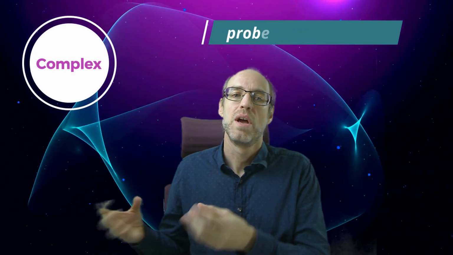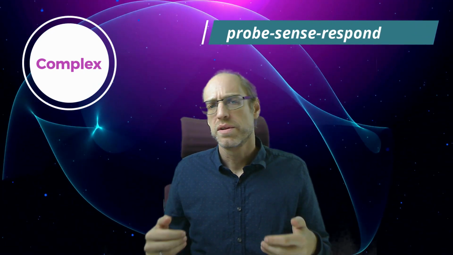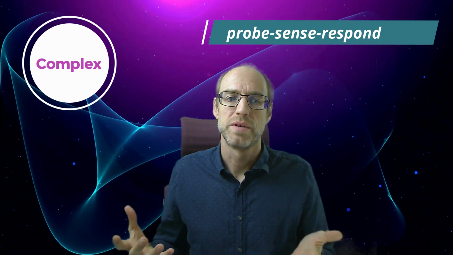In the complex domain, it's completely different. In this domain, we cannot predict what's going to happen. The cause and effect relation can only be recognized in hindsight, so there's no point in analyzing and planning. Instead, you probe or experiment, and then check how the system reacts to it, which allows you to define better responses. As an example, consider any HR feature development.